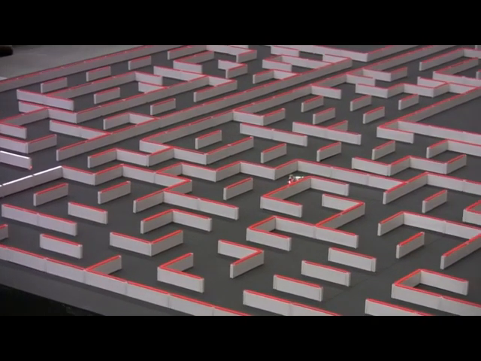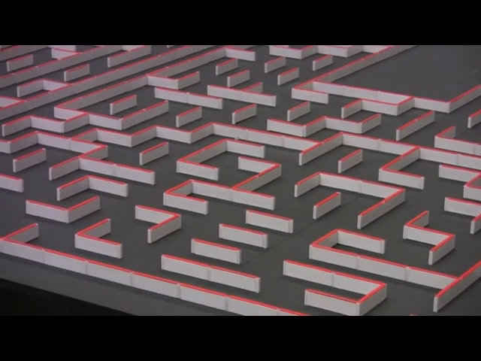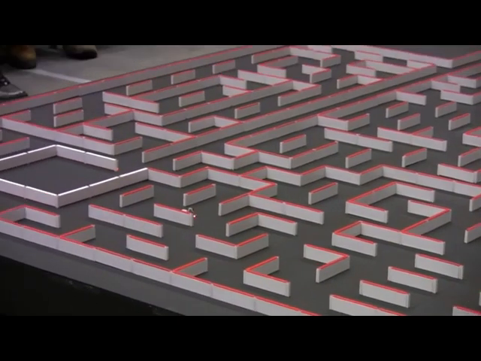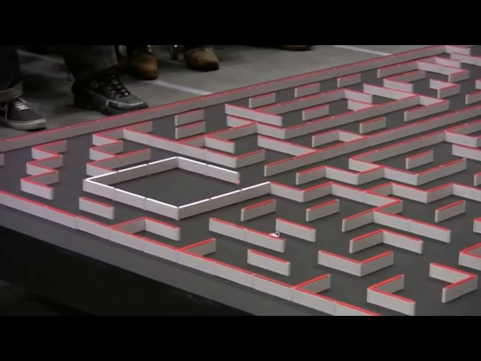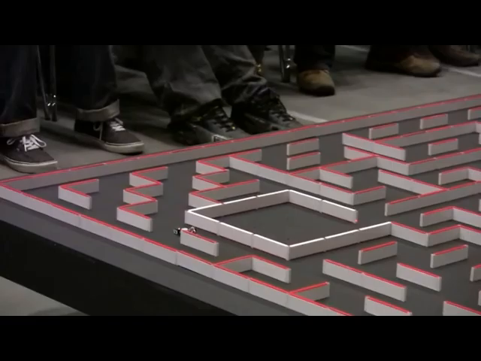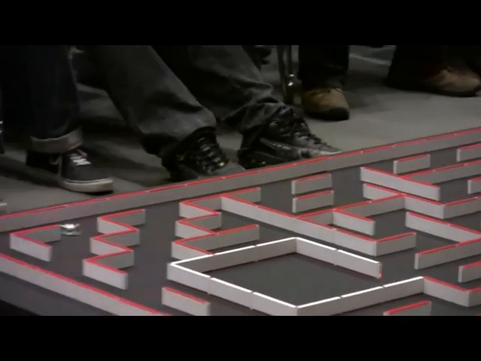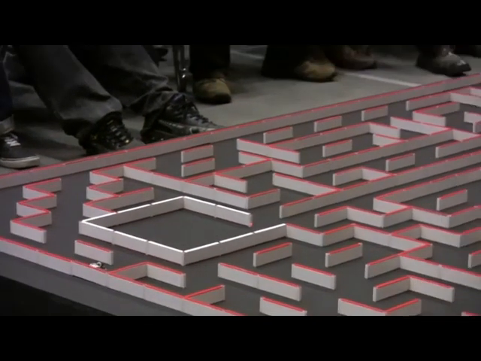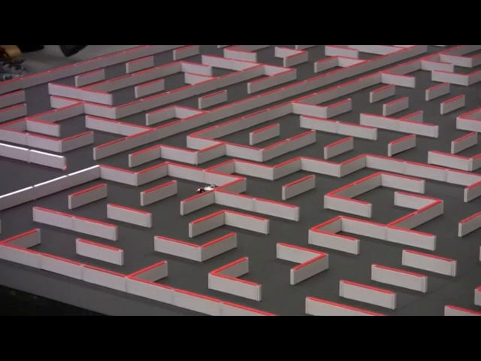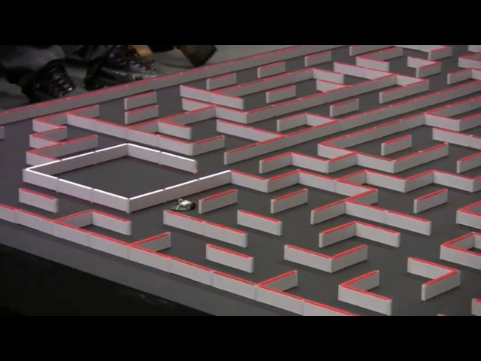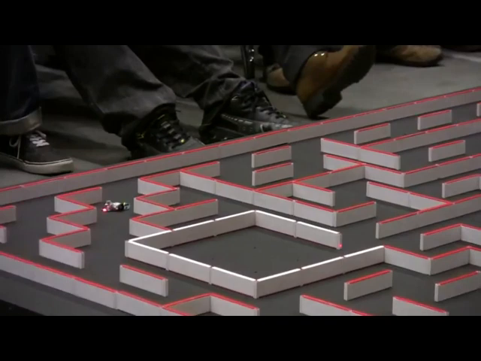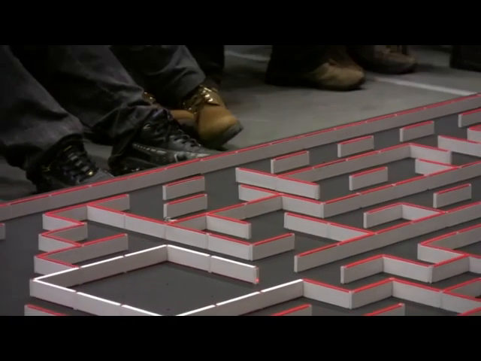So you can see he's exploring now. He doesn't know the solution to the maze. So considering the fact that the maze has never been seen by this robot before, it has to do exploration and go down blind alleys in order to find the solution. So the exploration process can take time.